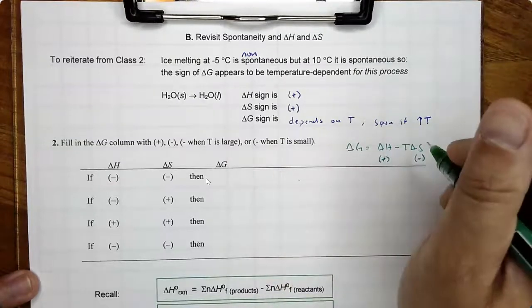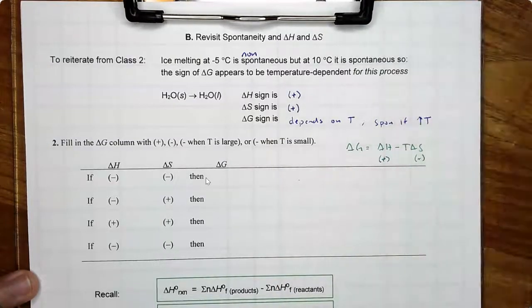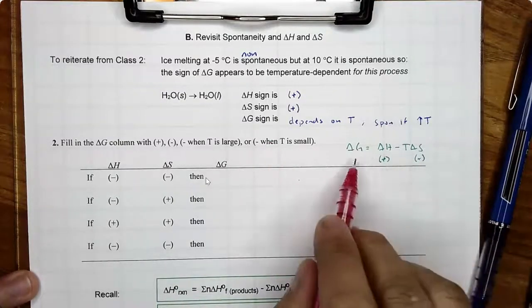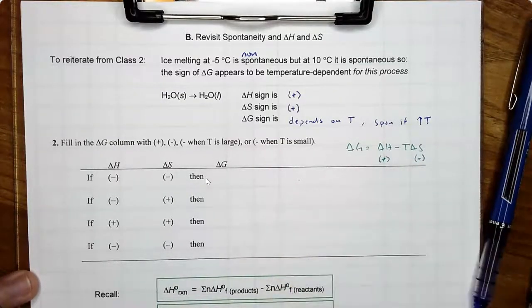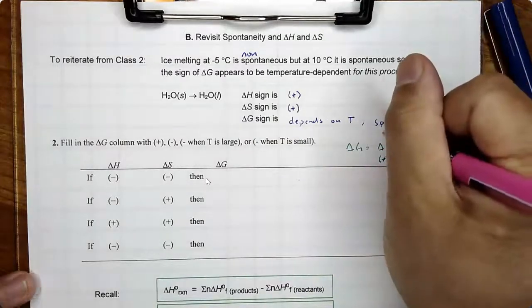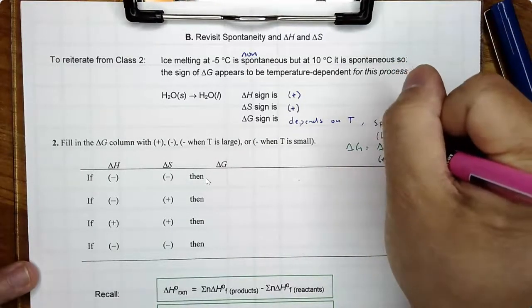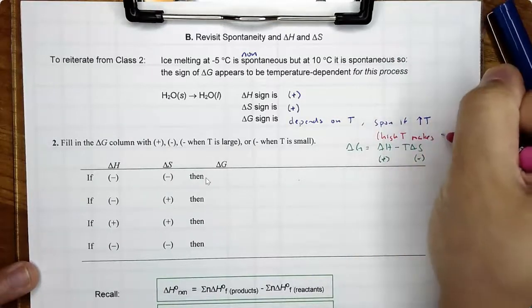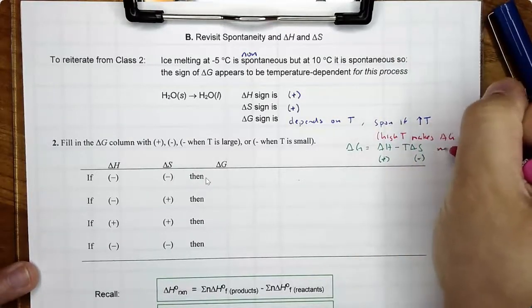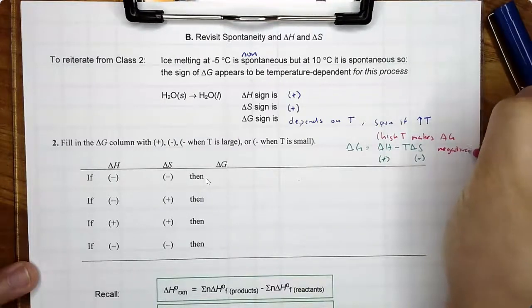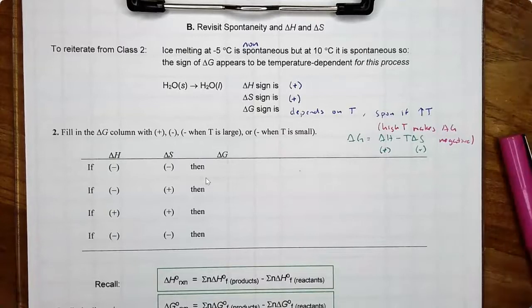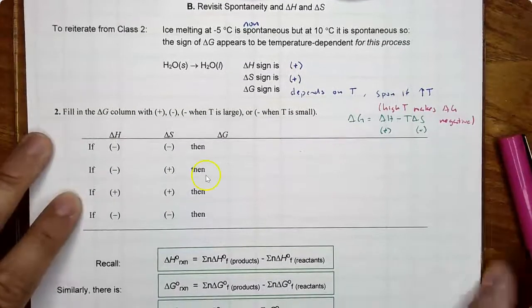So that correlates: a high T will make this delta G negative. Okay, so let's play that game for question number 2.